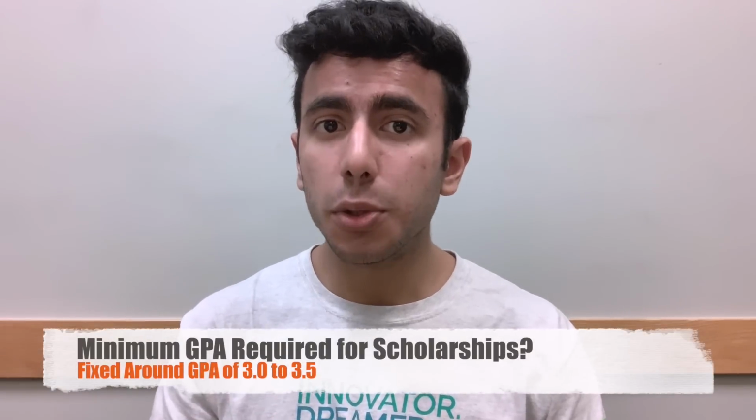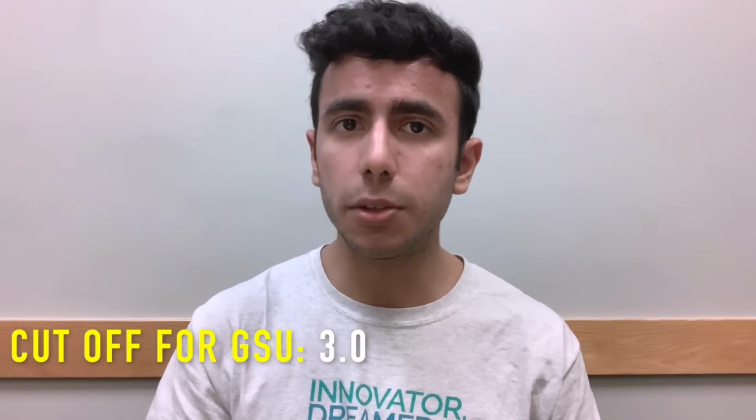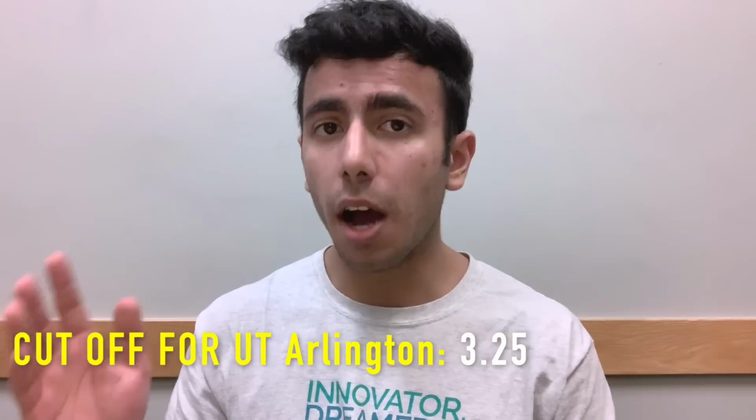As you have seen, there is no specific cutoff for admissions, but there is one for scholarships. For example, at Georgia State University, the cutoff is a 3.0 GPA in your high school, and for the University of Texas, Arlington, it is 3.25, and most of the UTs like UT Dallas also have a cutoff around that GPA as well. So that's why you have to focus well on your high school GPA.